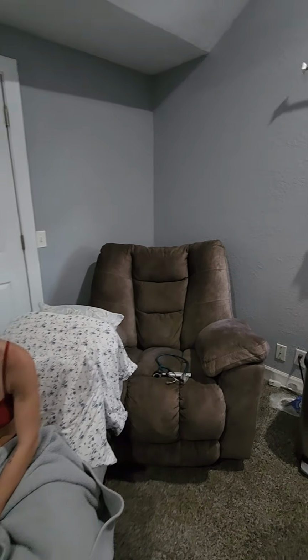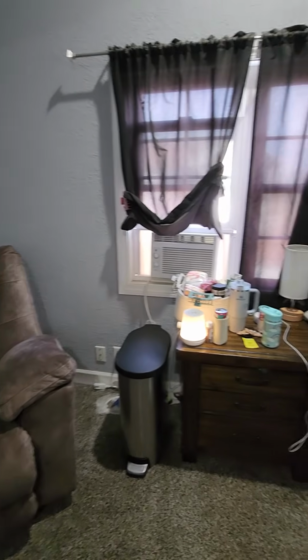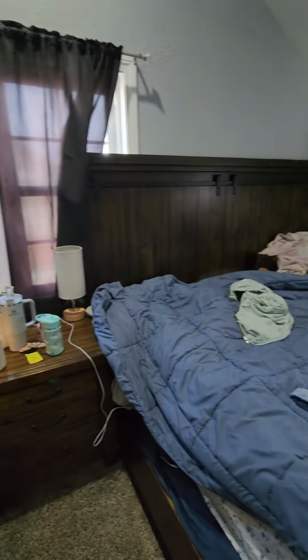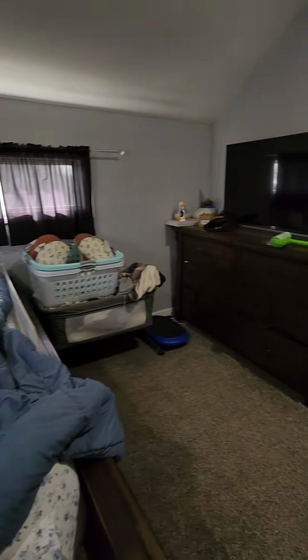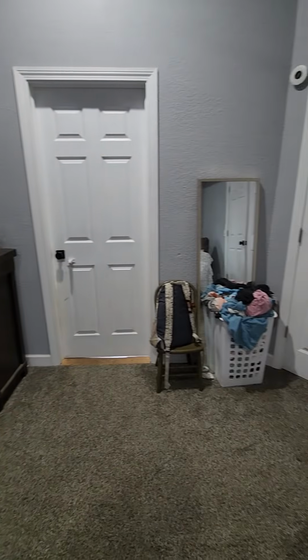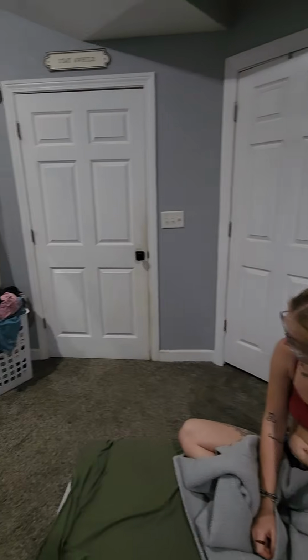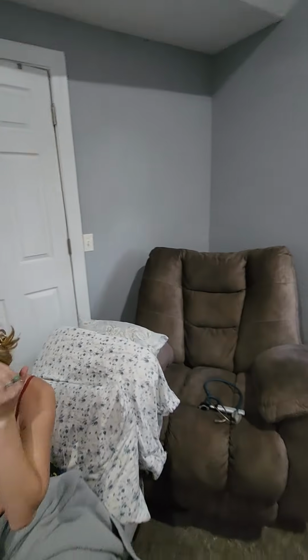Maya Bowers, scanning the room, my workspace. There's my workspace.